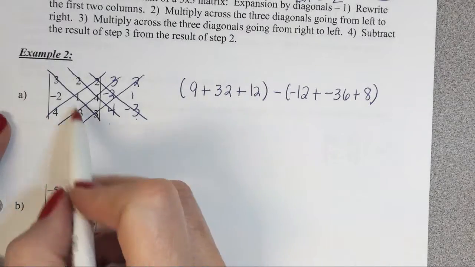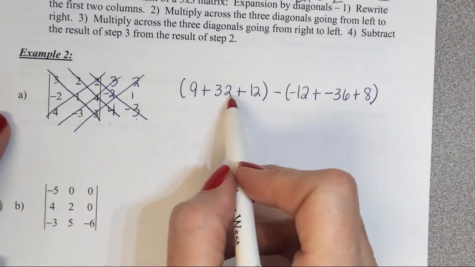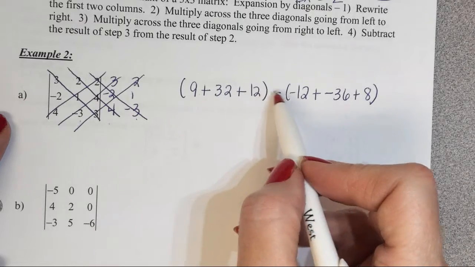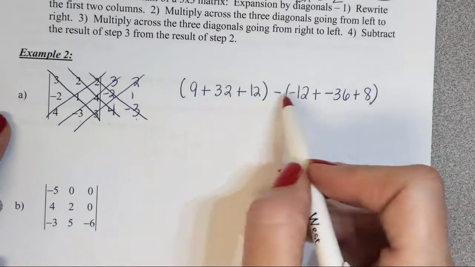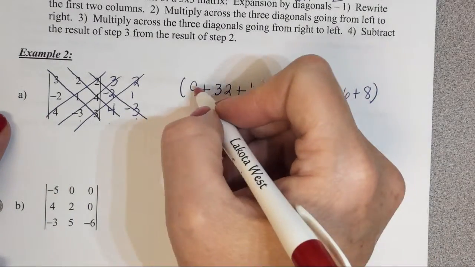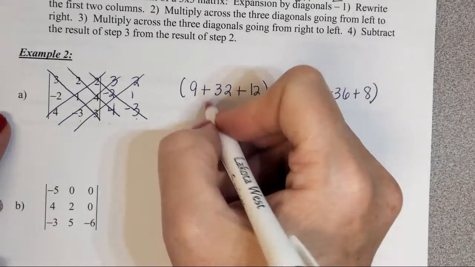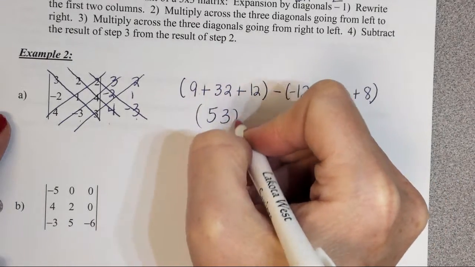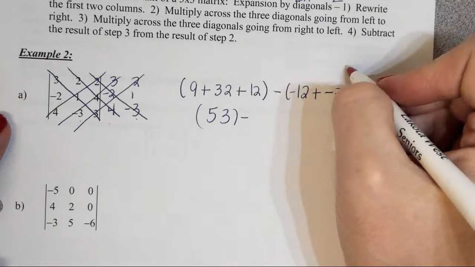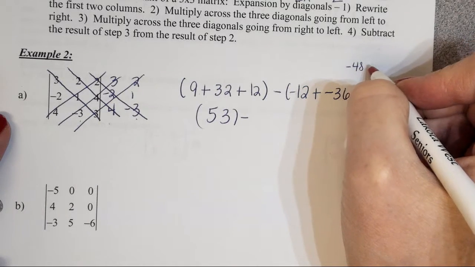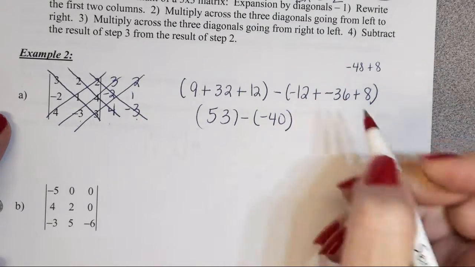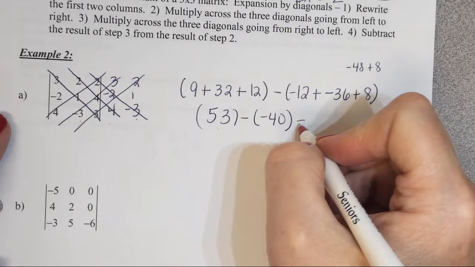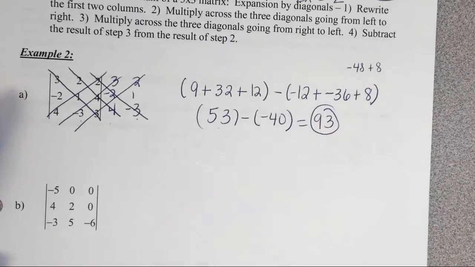So we multiply all of these, and we add them together after we get those products. Minus, then we have to multiply these, get those products, and add them all together. So combining these, I'm going to have 41 plus 12, that's 53, minus, this is going to be negative 48 plus 8, and that's going to be negative 40. So if I have 53 plus 40, that's going to give me 93. That was pretty tough to do, wasn't it?